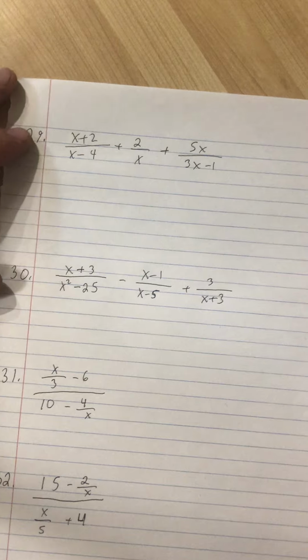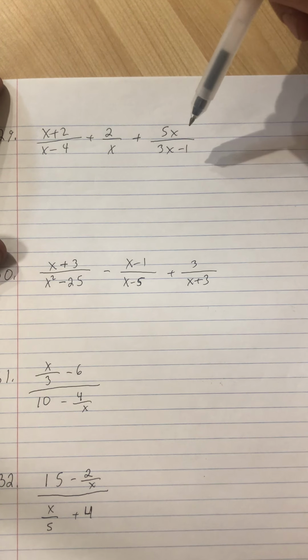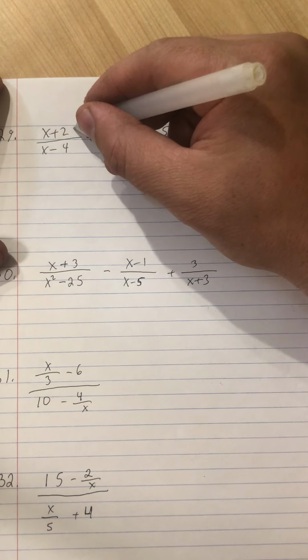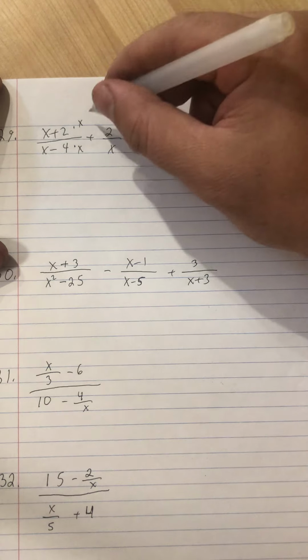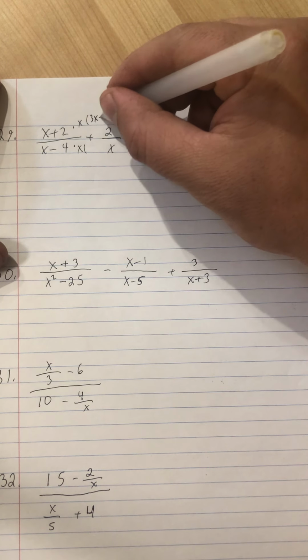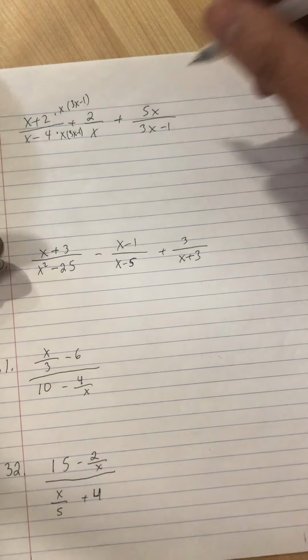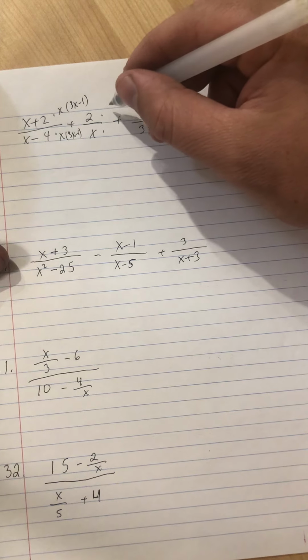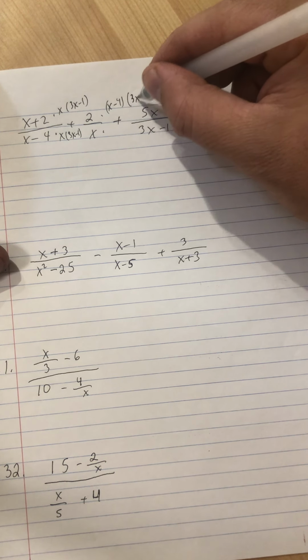29. So here we've got 3 different fractions, and so you look and see, okay, well, none of them have anything in common. So we need to multiply here, top and bottom, by x and by 3x minus 1. Here we need to multiply by x minus 4 and by 3x minus 1.